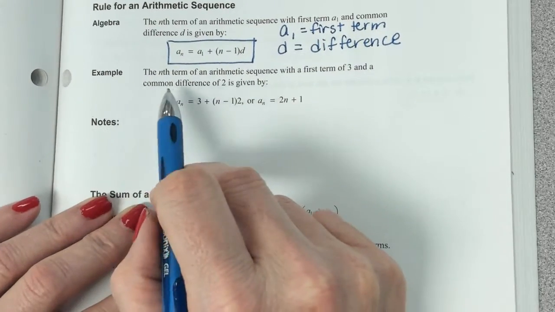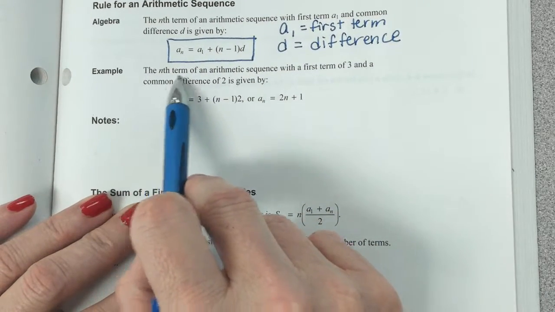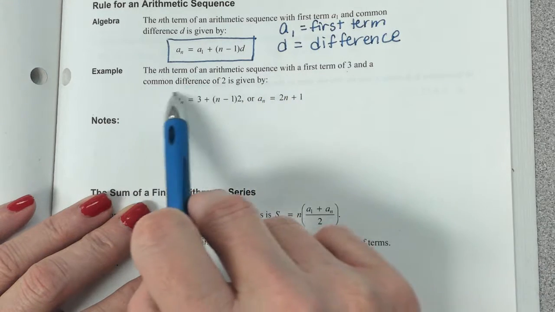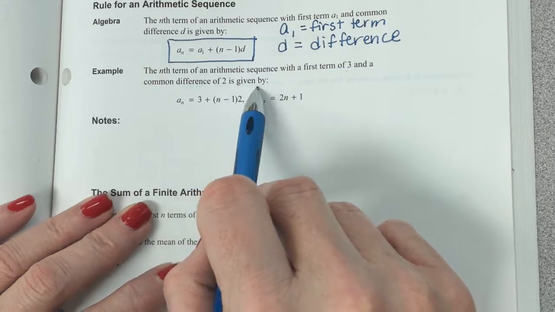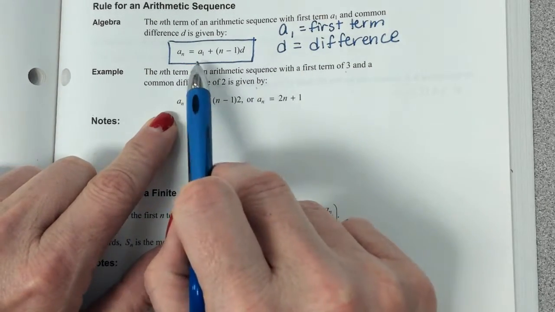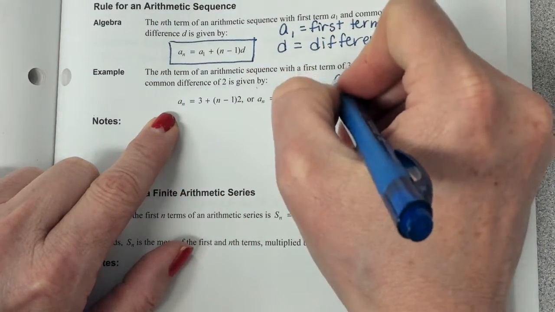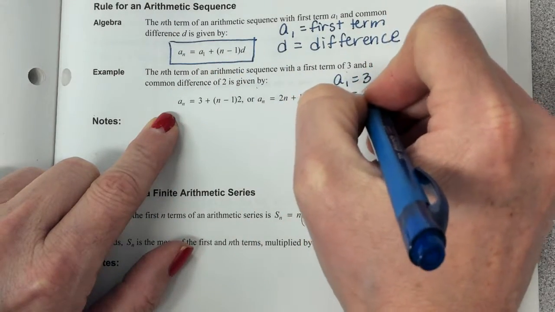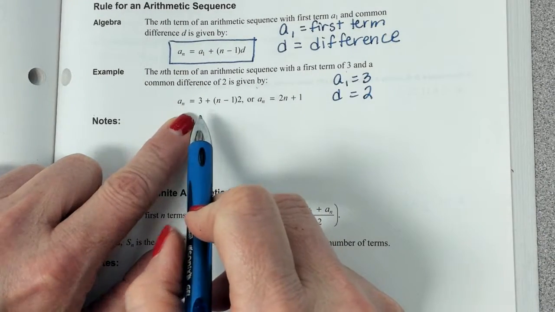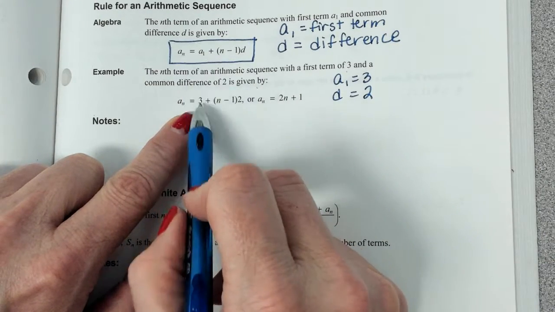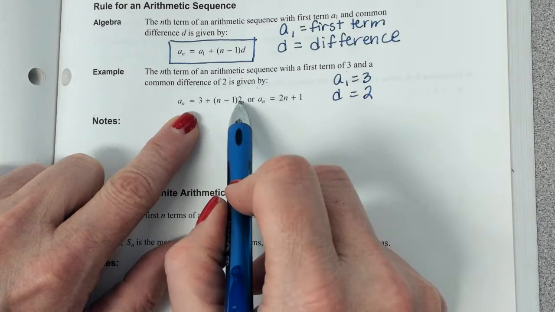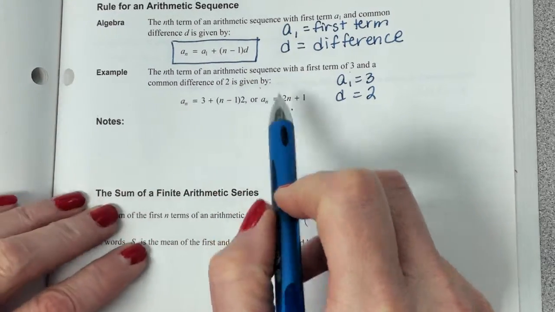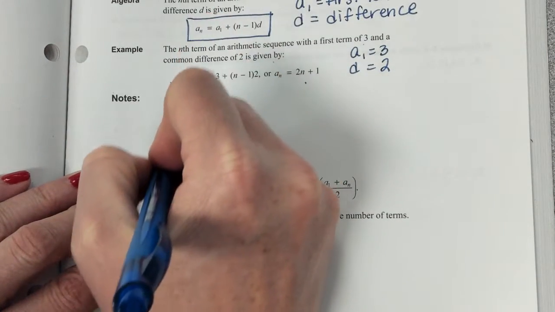So look at this example that they gave us. They say the nth term of an arithmetic sequence with a first term of 3 and a common difference of 2 can be given by this. So they tell us that the first term, a sub 1, is 3. Common difference, D, is 2. This is going to be the formula. So we plug in 3 for a sub 1, we plug in 2 for D, and we just simplify it and we get this.